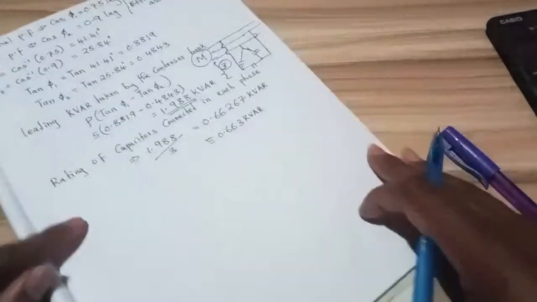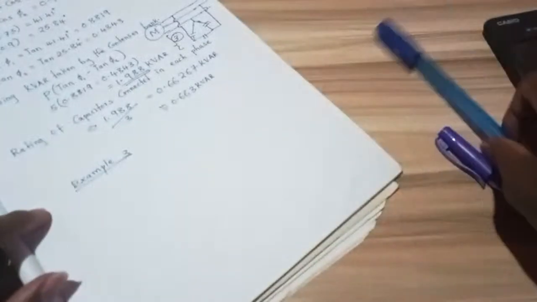So let's look at another example, example 3.